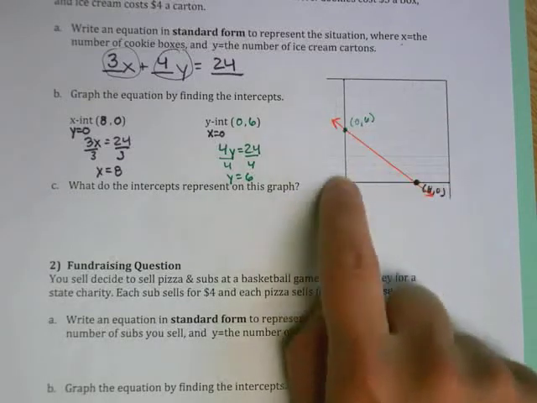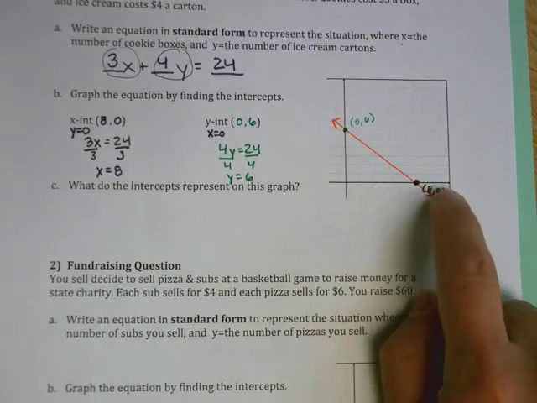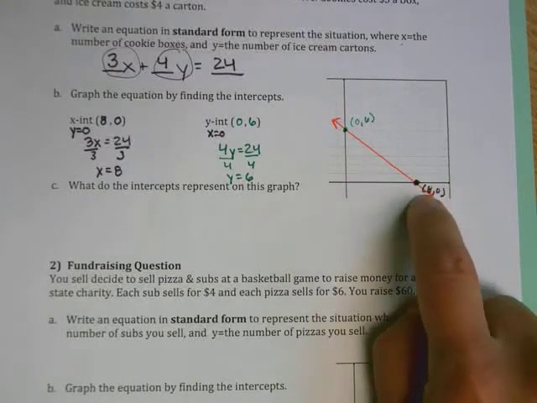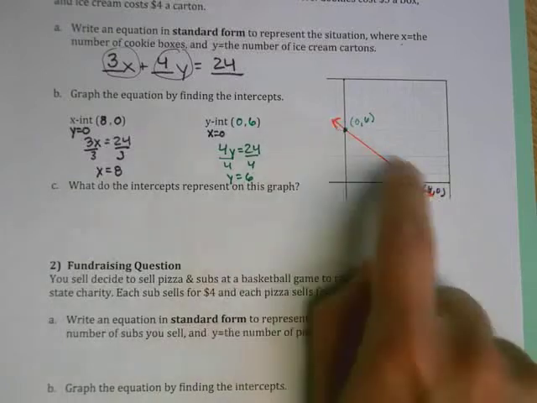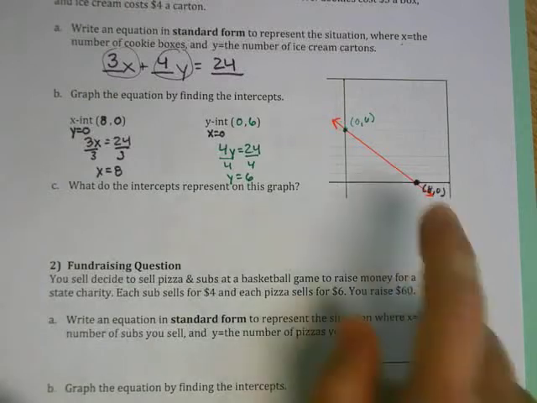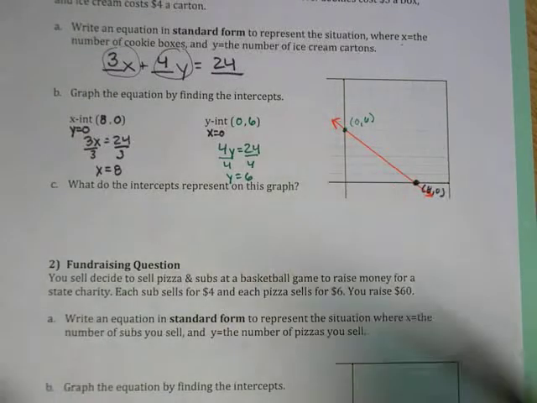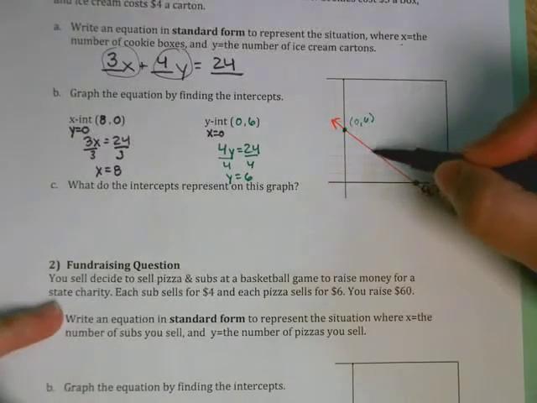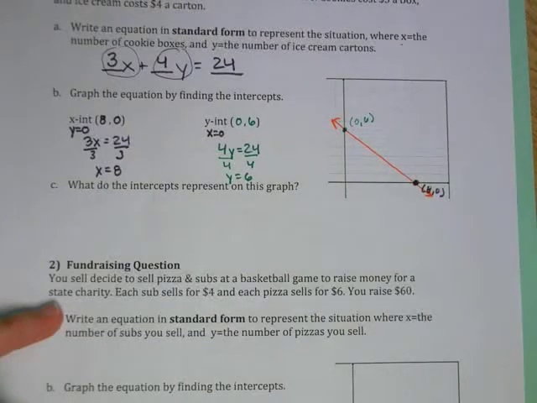And at the other end of it is, if we bought 0 ice creams, the y, we would buy 8 cookie boxes. So these intercepts are kind of the endpoints of what would happen if we bought 0 of one and all of the other. And everything in between on here gives us all different possible combinations.